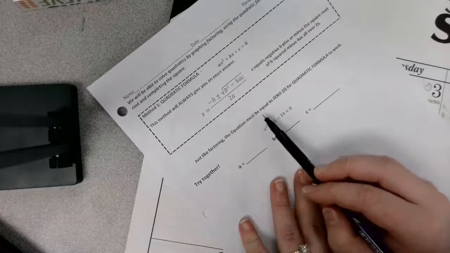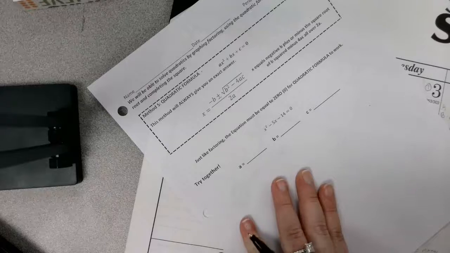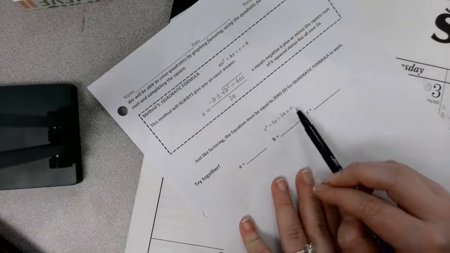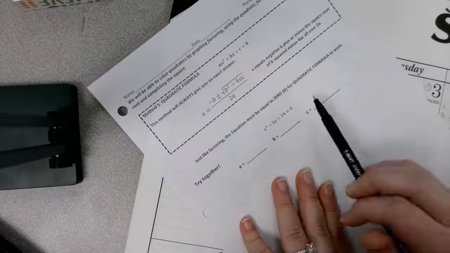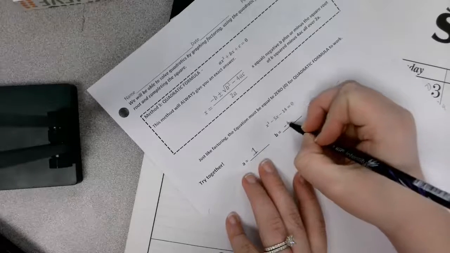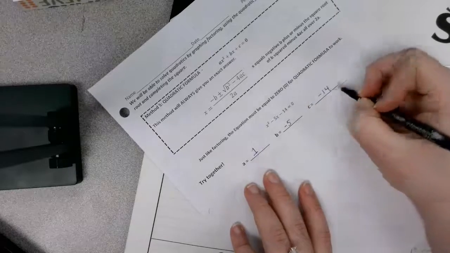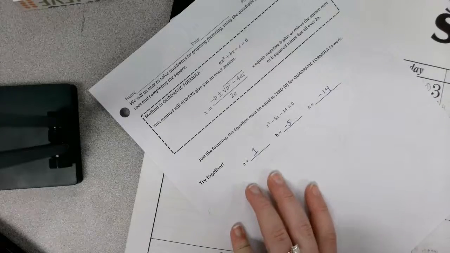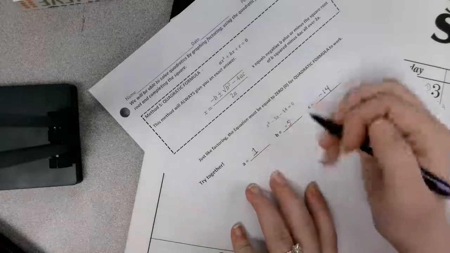Just like factoring, the equation must be equal to 0 for it to work. If that is not equal to 0, the quadratic formula doesn't work, so you have to move everything over. You have to tell me what your a, your b, and your c are. And then from there, we are going to plug it into the quadratic formula.